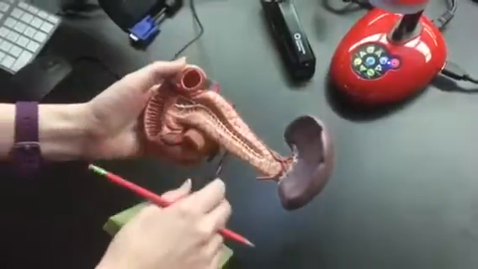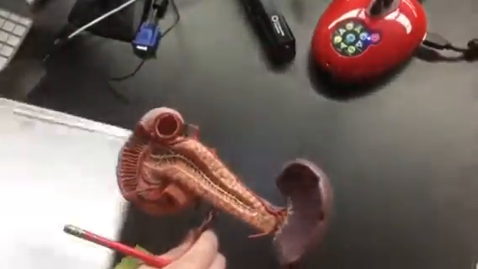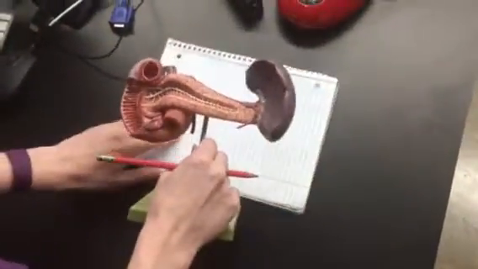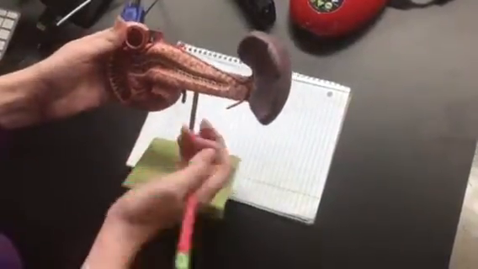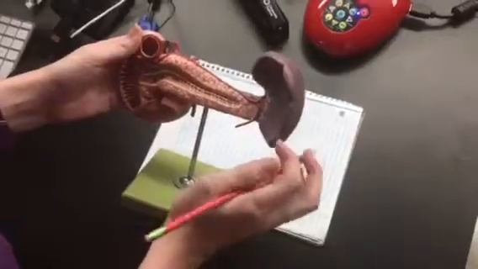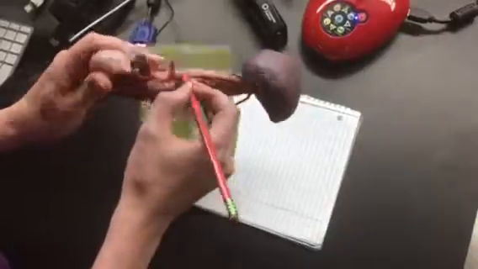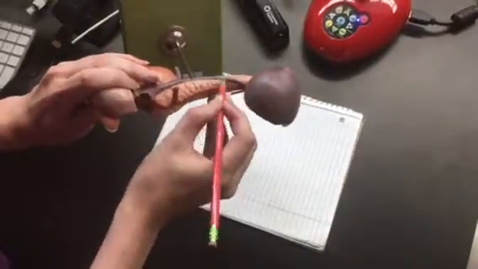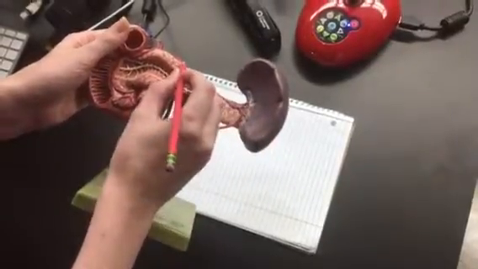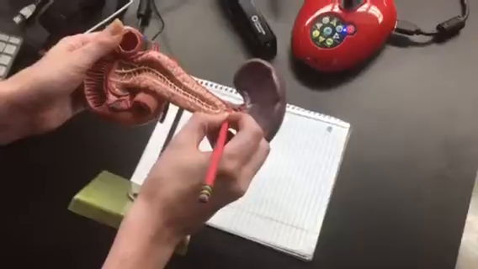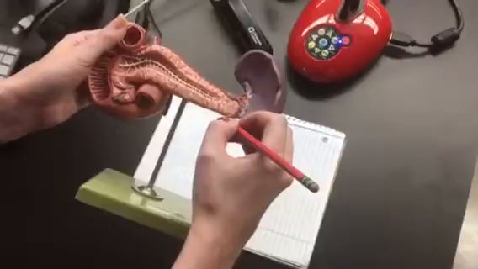It's a little bit confusing, partly because it's got things broken off. So the easiest structure to see is going to be the splenic. You can see a splenic artery, you can see a splenic vein running across like this. The splenic itself, once it gets to the spleen, gives off another branch, which is going to be the left gastroepiploic.